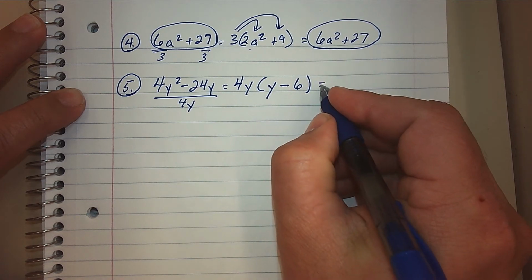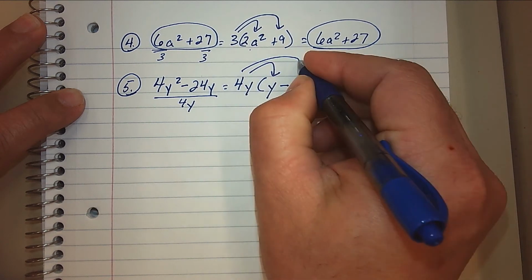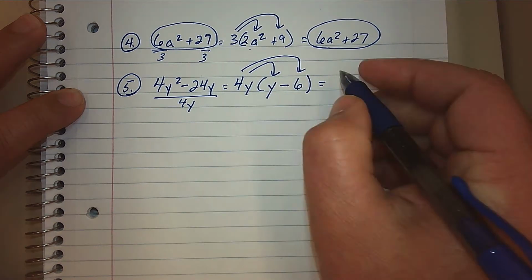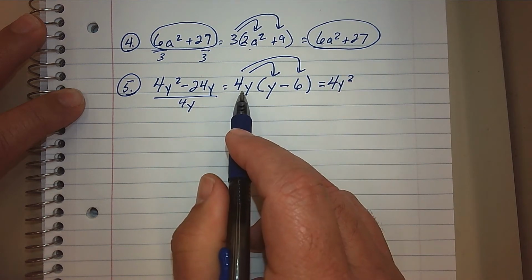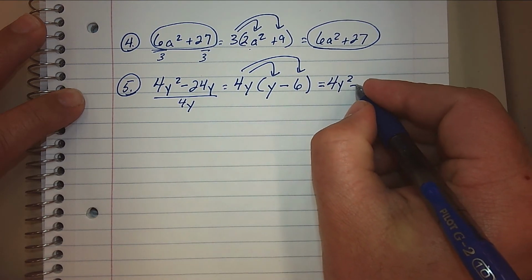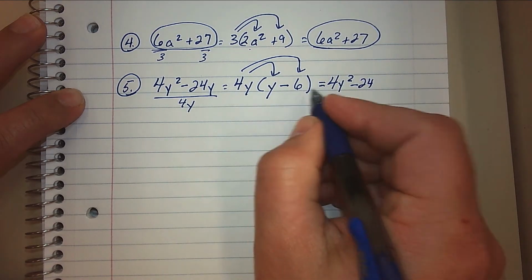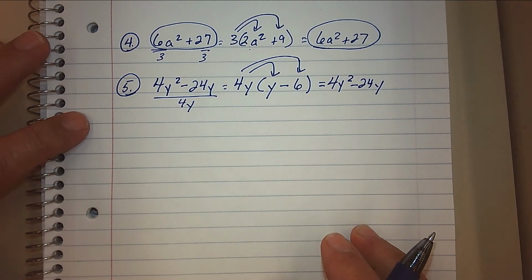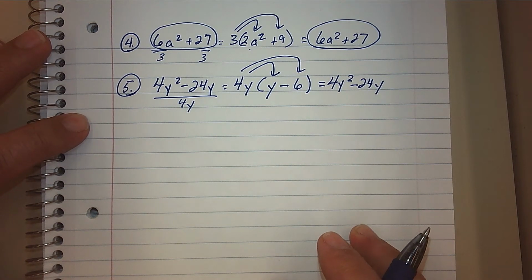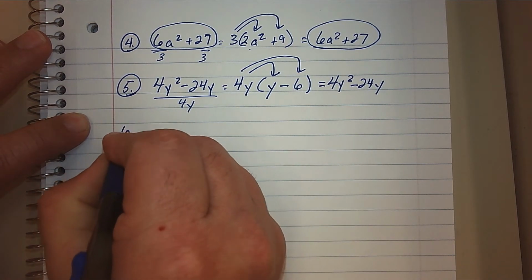Once again, we will check it by distributing. 4y times y gives us 4y squared, and 4y times negative 6 gives us negative 24y. So let's move on to another example.